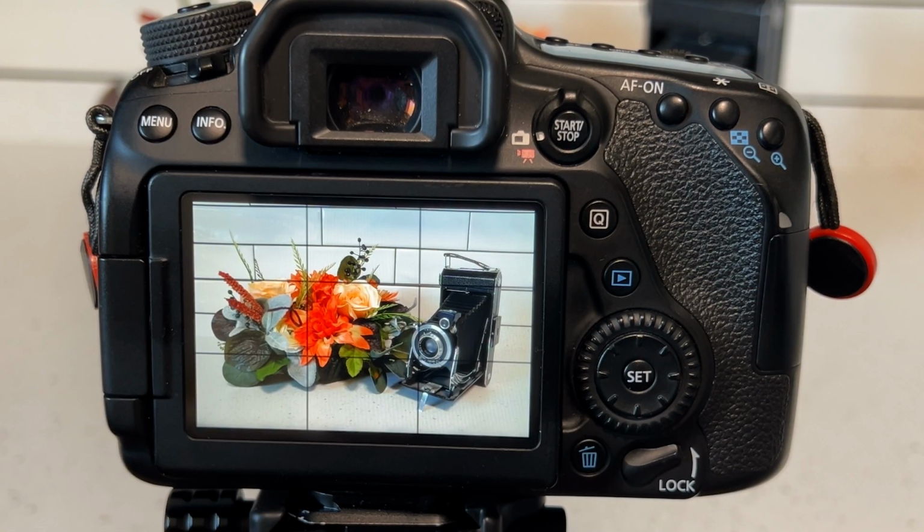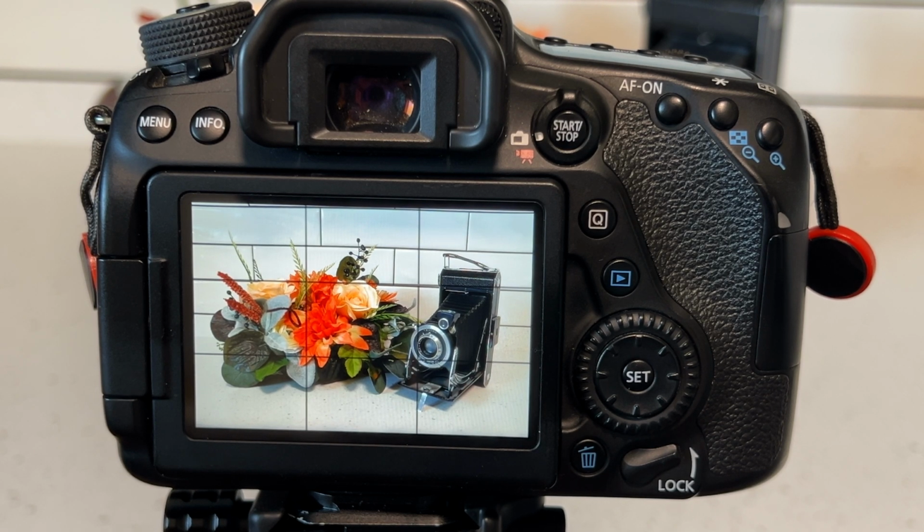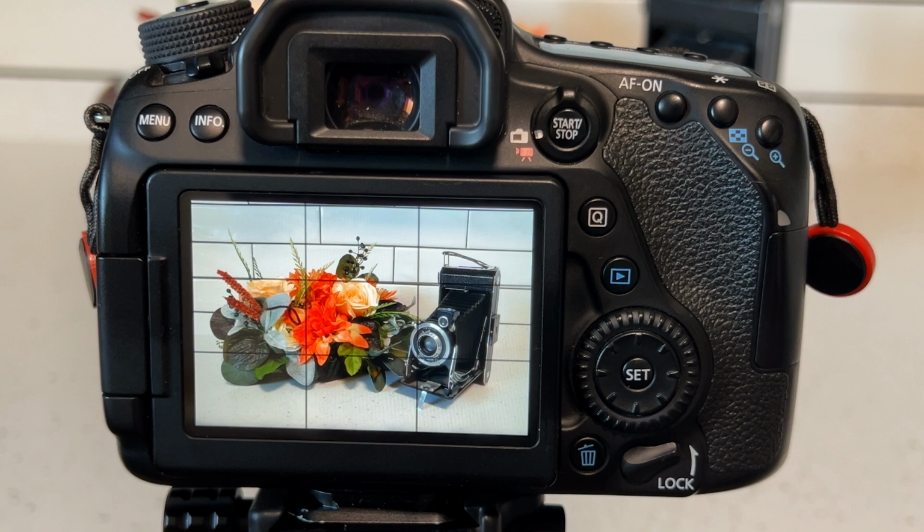Being able to review your scene after you take an image to make sure you exposed it correctly is great. However, one thing I prefer to do instead is most cameras let you shoot in live view, which is what I'm doing right now.